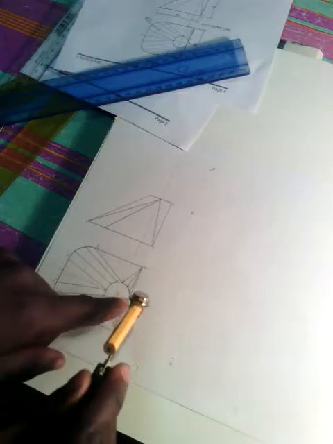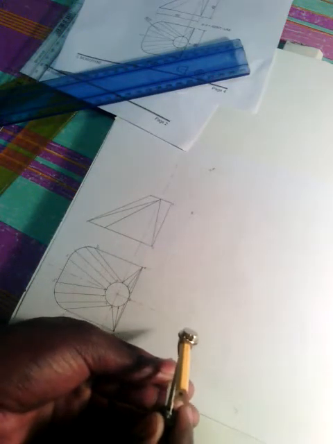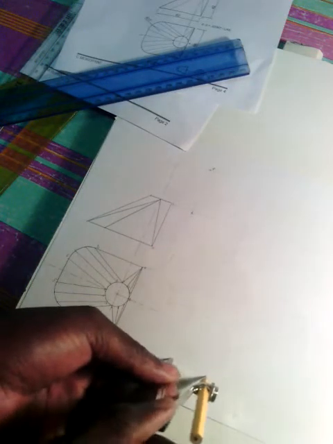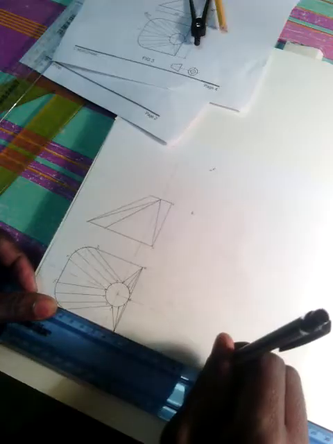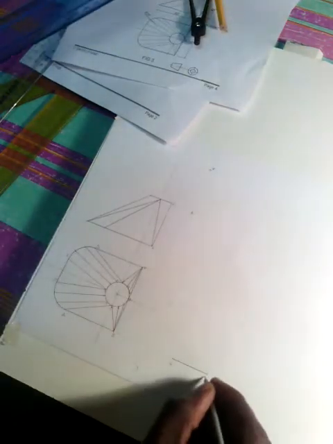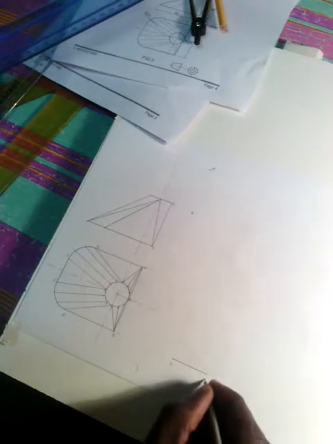This is bottom Z, which is that one, to point C, which means I'll come there at my bottom Z and strike an arc here. Then without fear or favor, I can draw dark from here till there. So this one is my what? It's my C.